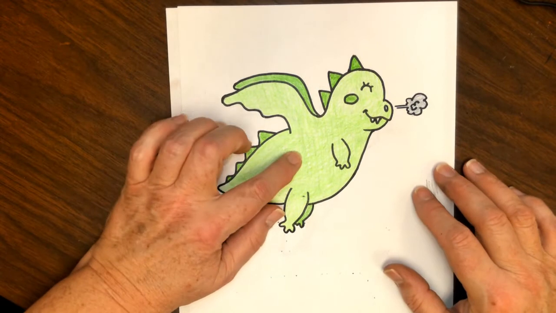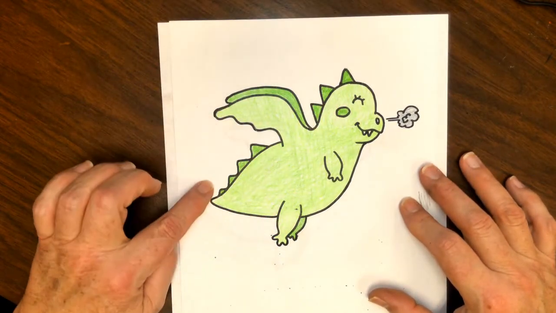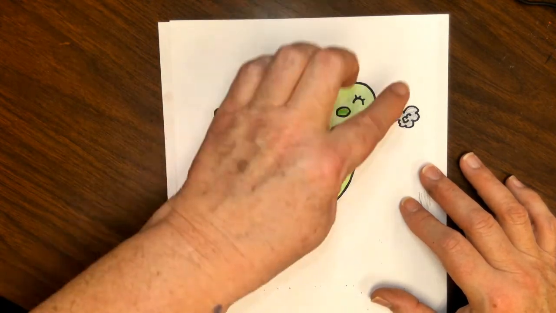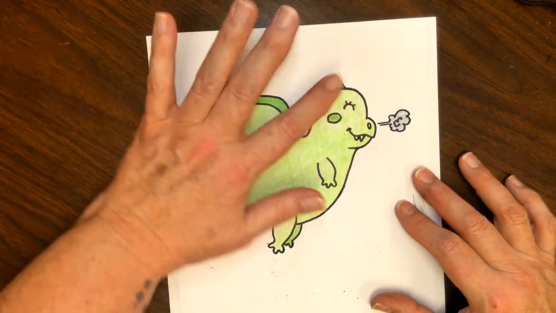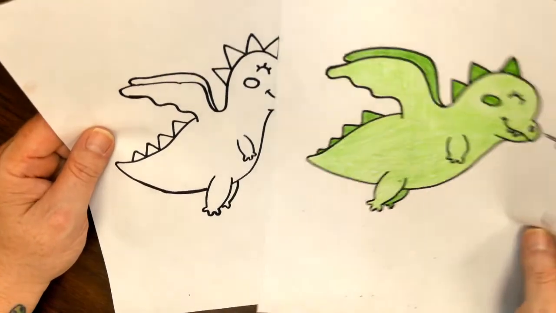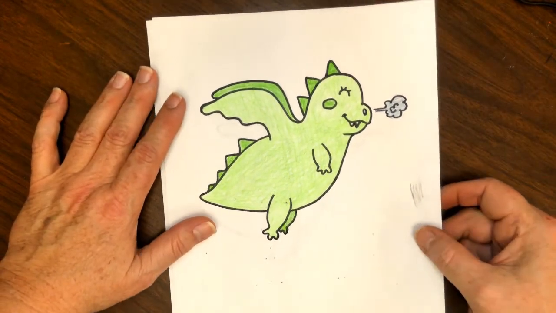I can have a pink dragon with purple little spikes on its head and tail. I can have yellow with blue. I can have rainbow spikes. I can have a black dragon with pink spikes. I can do whatever I want, right? Because it's my drawing and I can color it however I want.